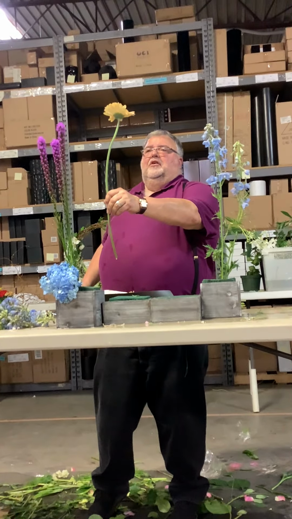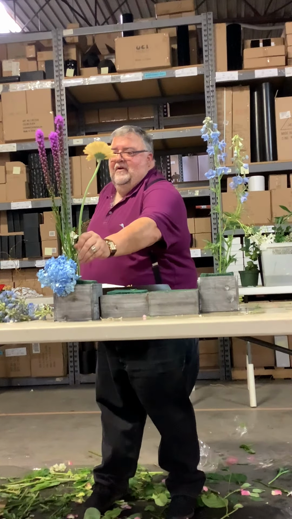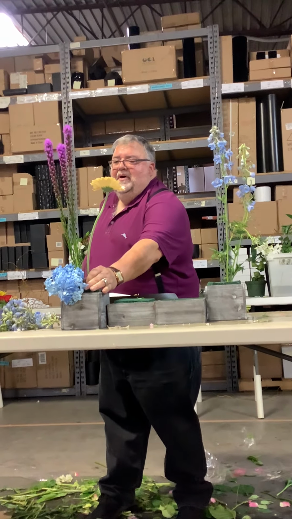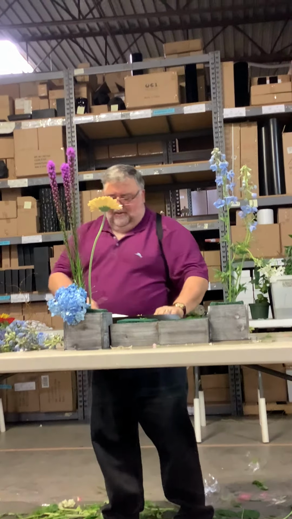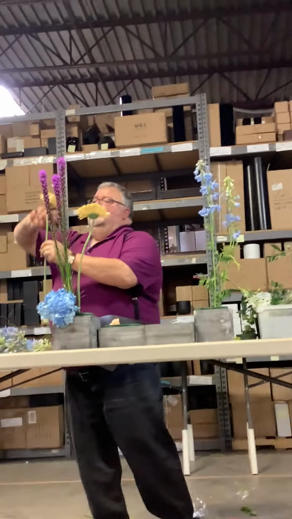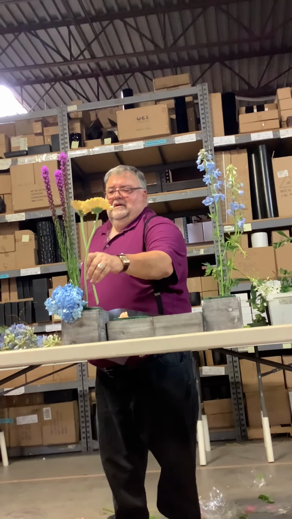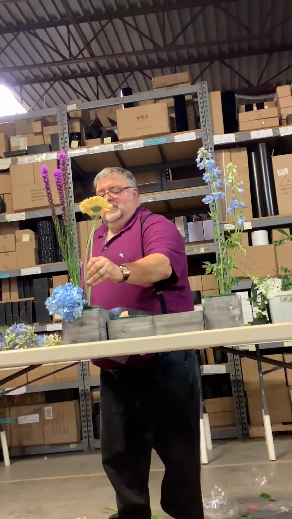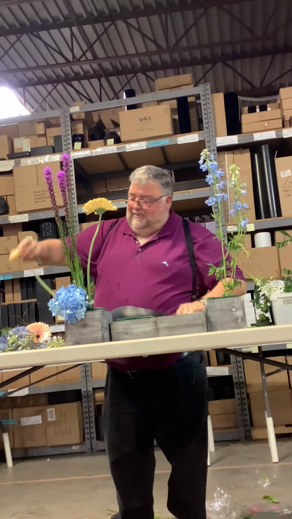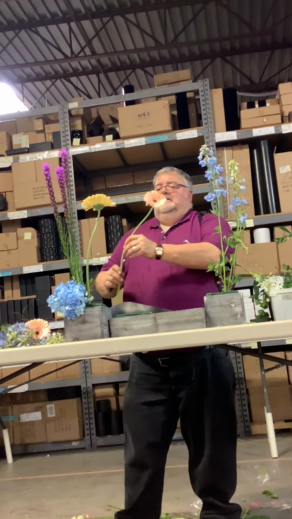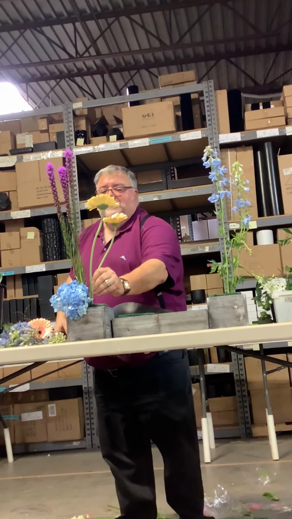Look at the shape of that gerbera, the bend in it. It's going to be perfect, coming up and coming back in to frame and come towards the point of attention. This one is a little bit less cooperative. We're going to use it on the other side. There's another one that has a nice curve to it.